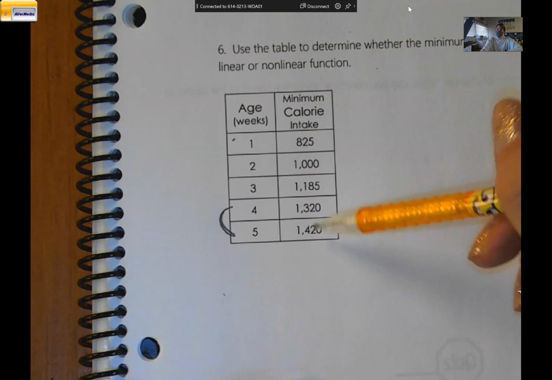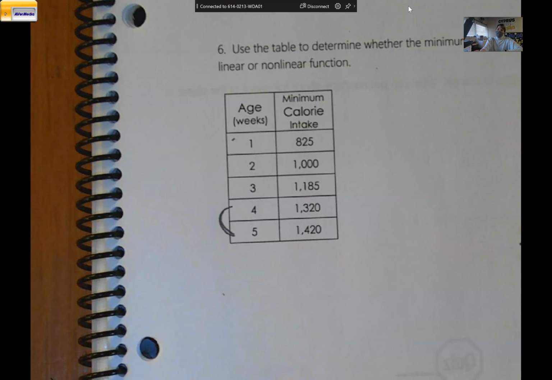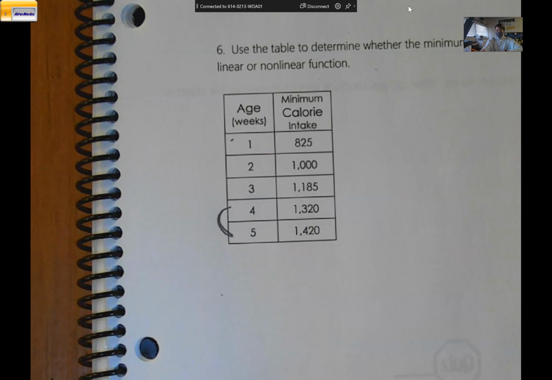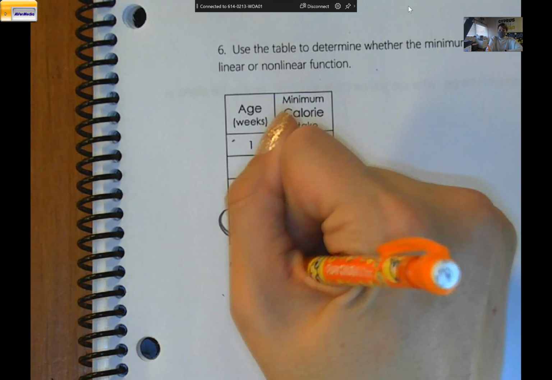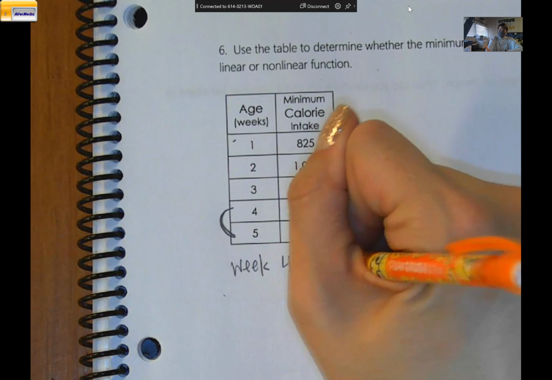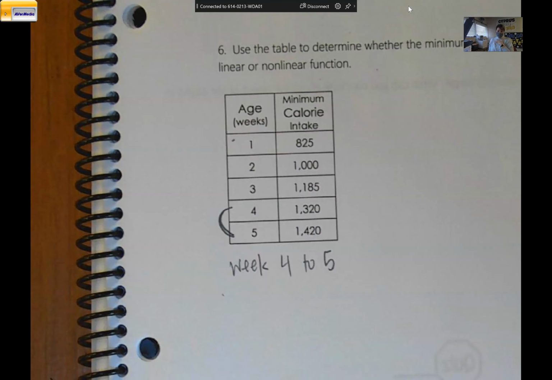These are the amount of calories that he needs to eat in the first 5 weeks of his life, I think. So I want you to tell me what the rate of change is from week 4 to week 5. And write it in your book too. You can just write the answer on your whiteboard if you want.